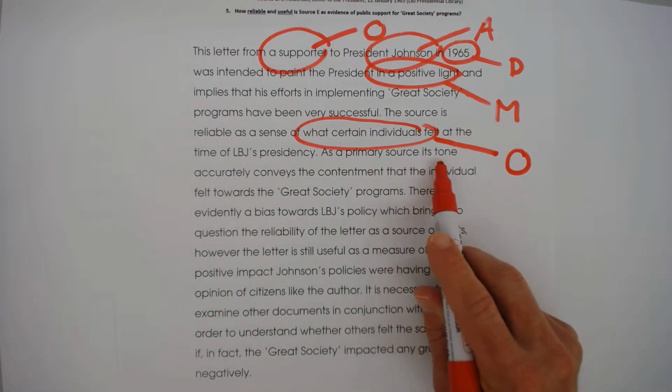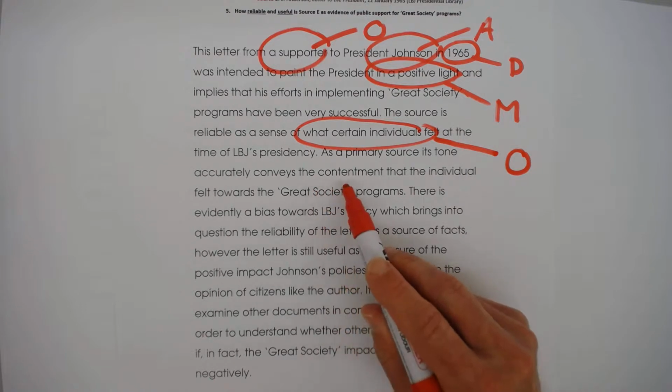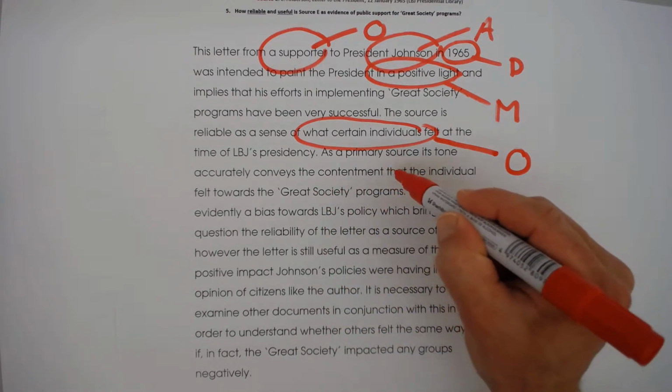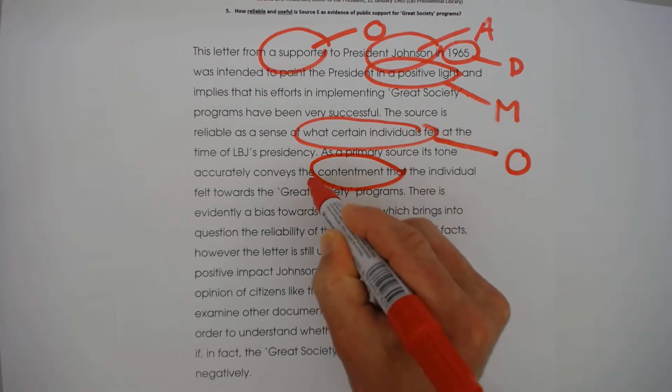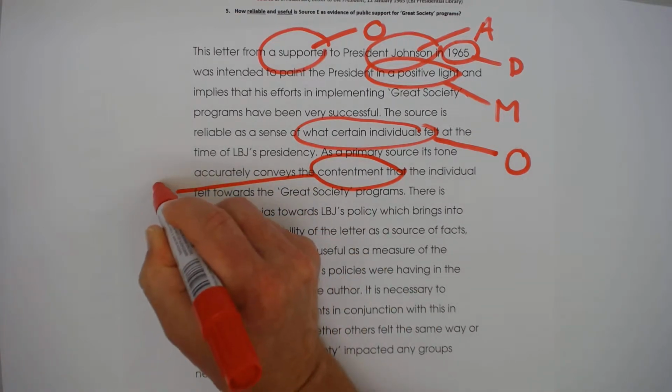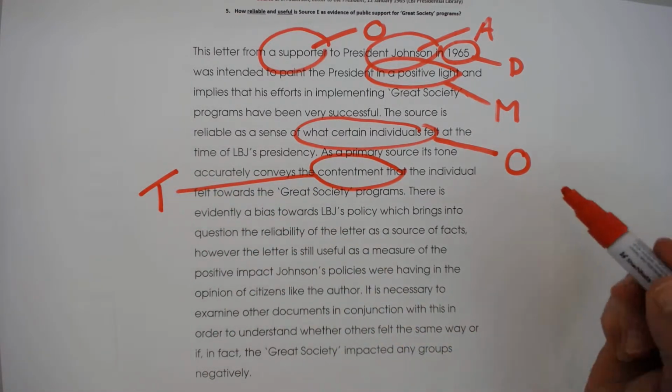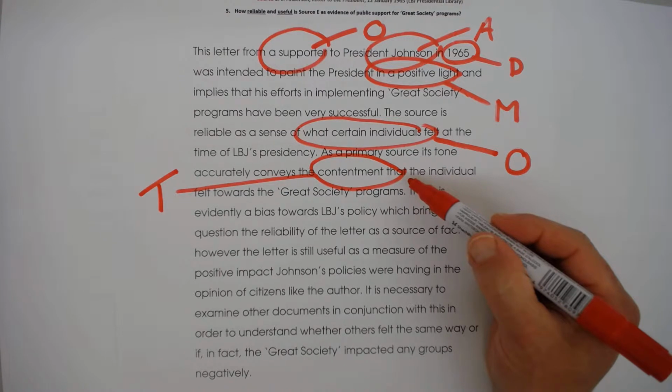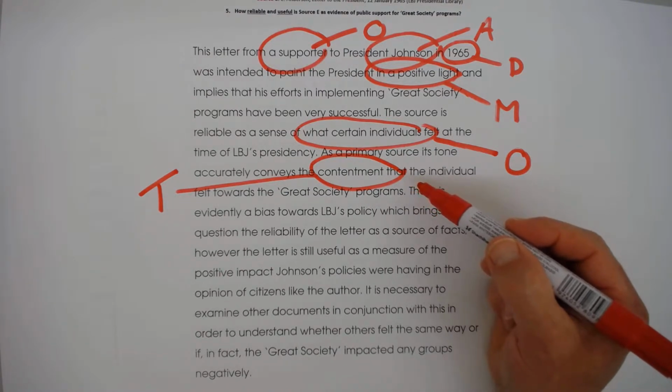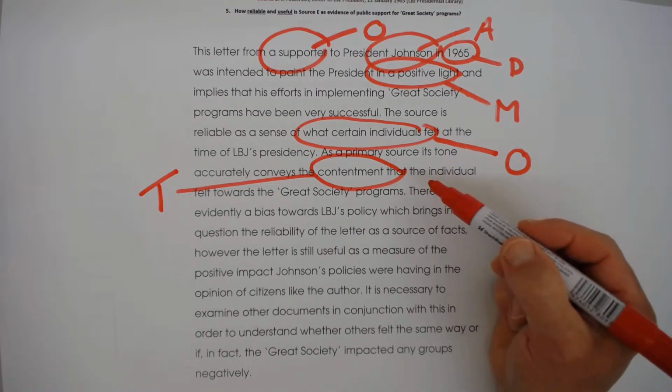"As a primary source, its tone accurately conveys the contentment that the individual felt towards Great Society programs." If we're talking about a tone of contentment, a bit of an unusual phrase, but it nonetheless shows that the tone of the source is what helps make it useful.